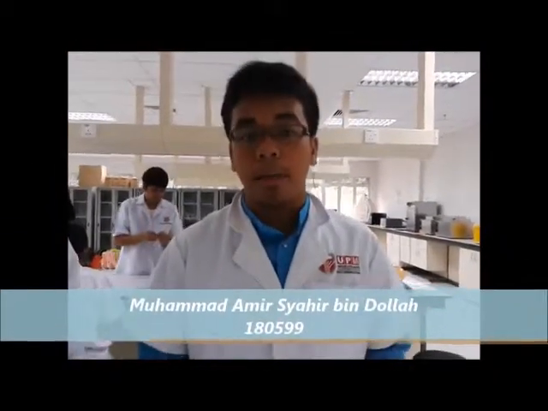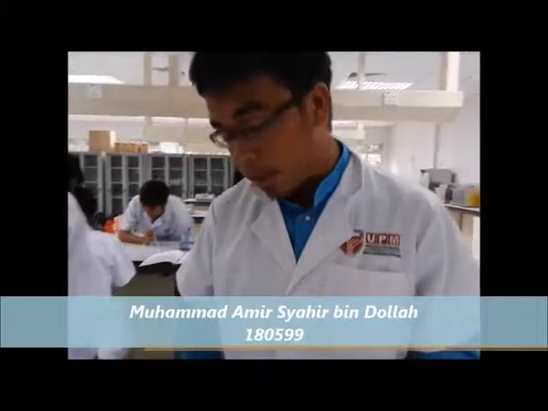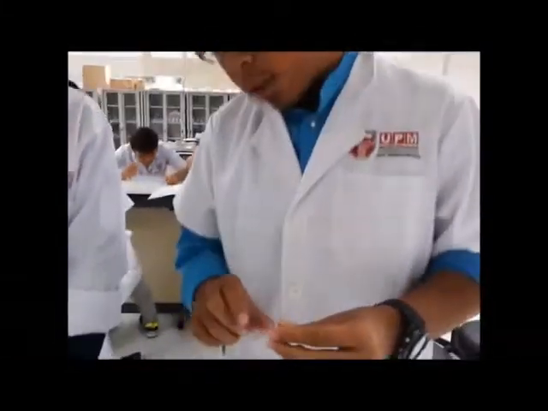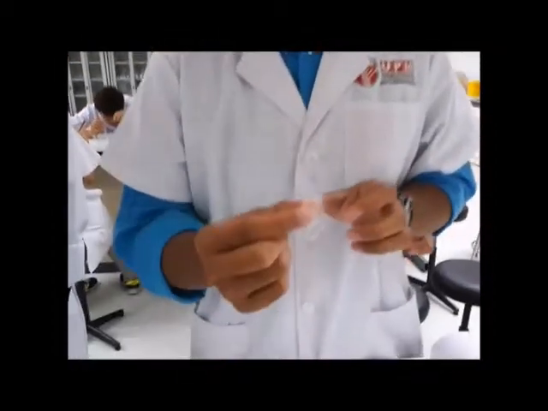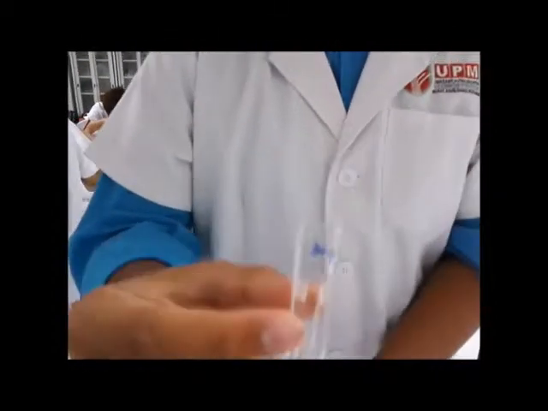Hello again, my name is Amir Shahir and I'm going to talk about our first step. Okay, the first step is we need to label the cuvette, which first is start, and then the next part we need to label it E1, E2, E3, E5 and E7.